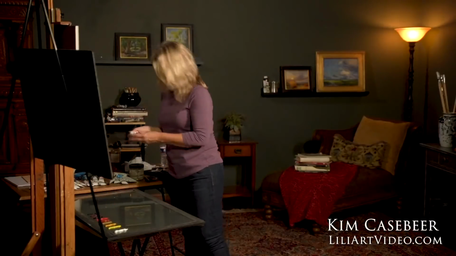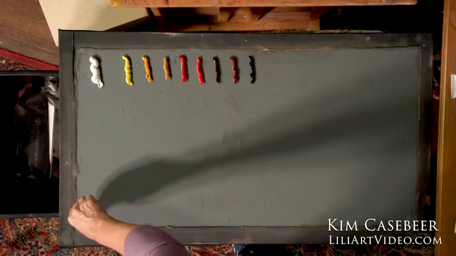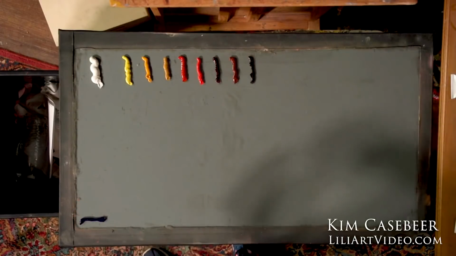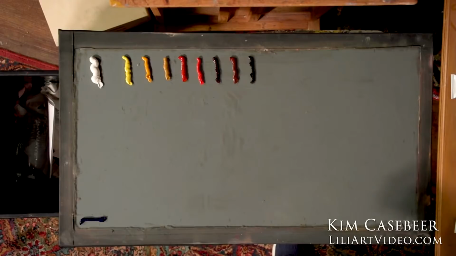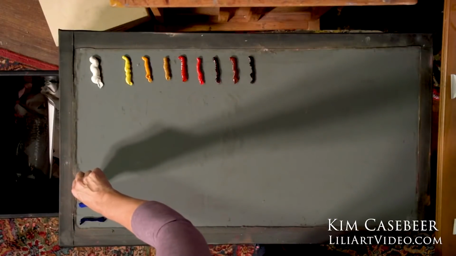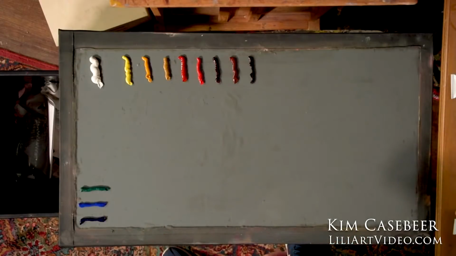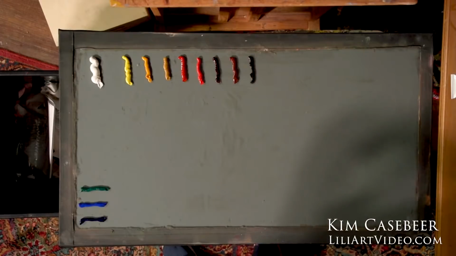And then over here on the left, I lay out my cool colors, ultramarine blue, and cobalt blue. Next, the greens. I have viridian green, and finally, permanent green light.